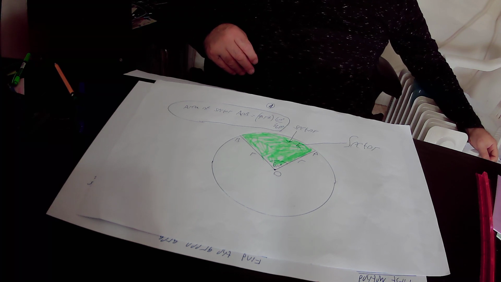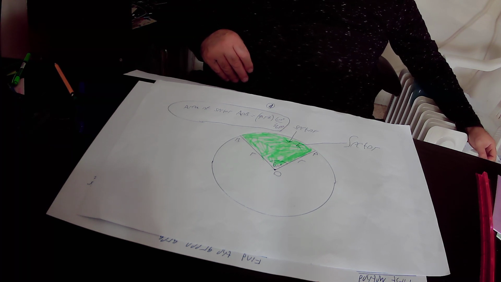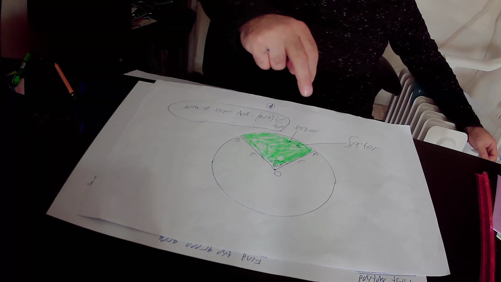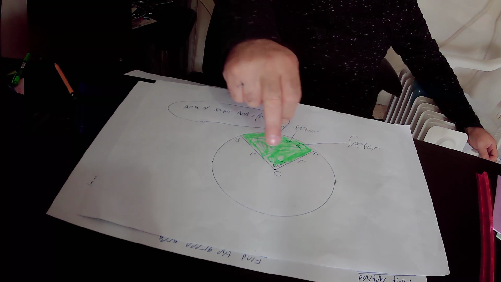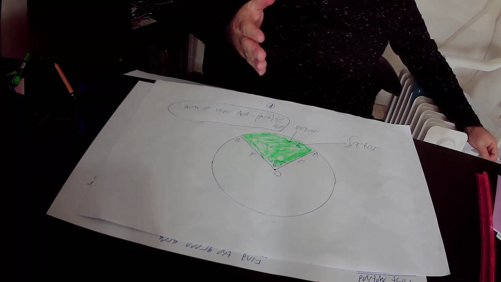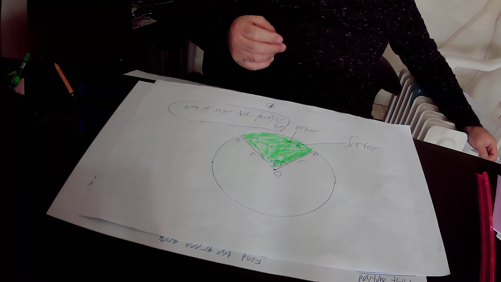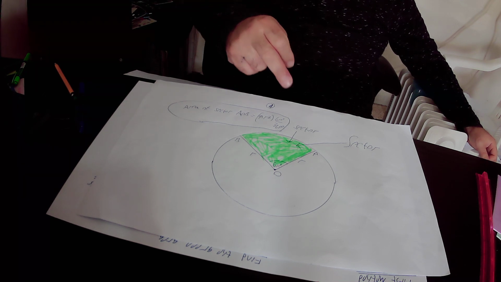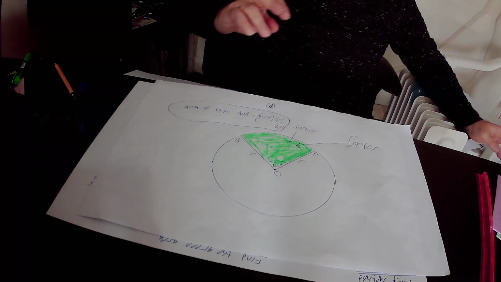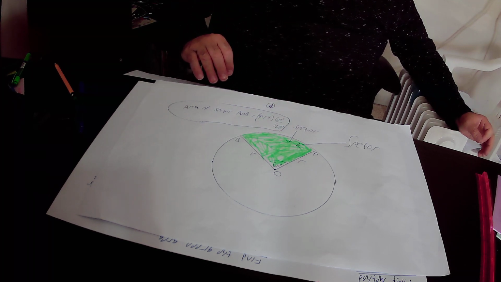But the angle between the two radiuses could be any other angle, therefore the general formula for the area is pi r squared times the angle between the two radiuses over 360 degrees.